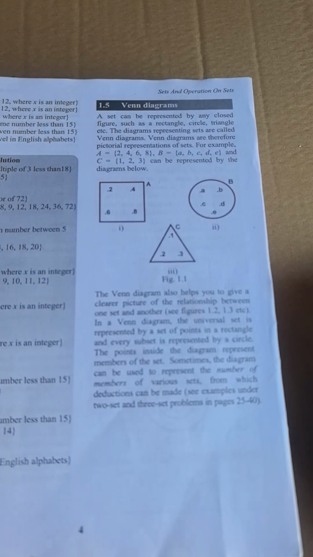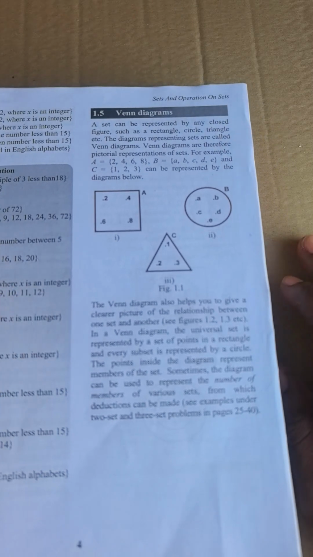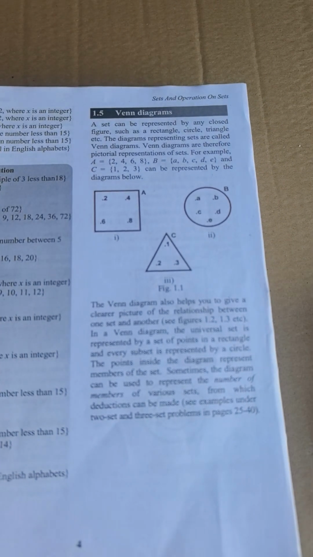Hi, welcome back. Still on the topic of sets and operations on sets, we have started dealing with how to represent sets, and one of them will be a very important topic called Venn diagrams. So, without further ado, let's look at what Venn diagram representation is.